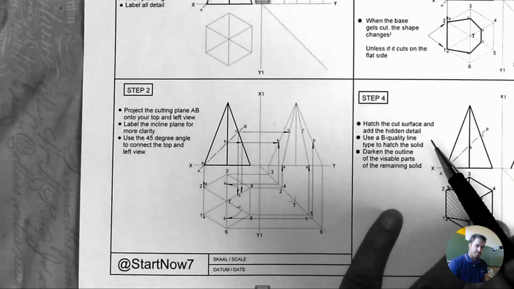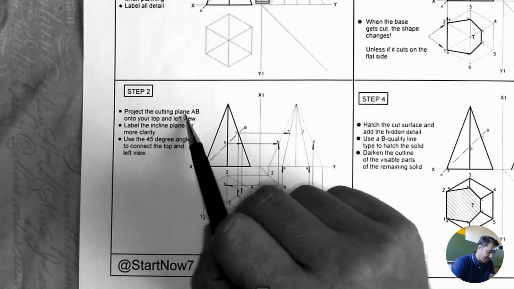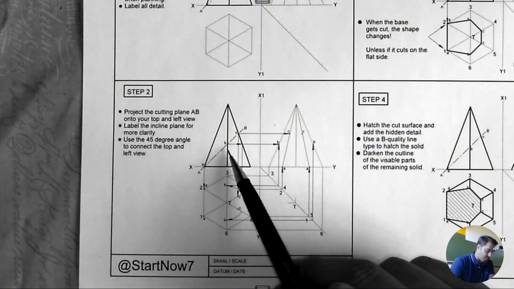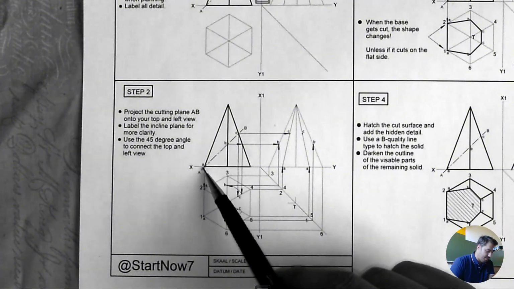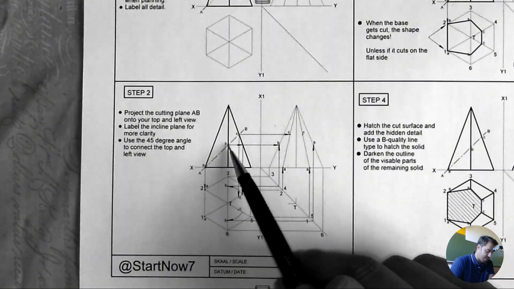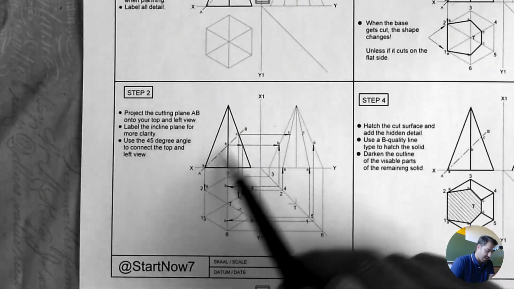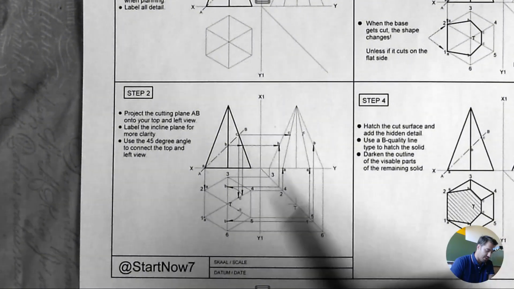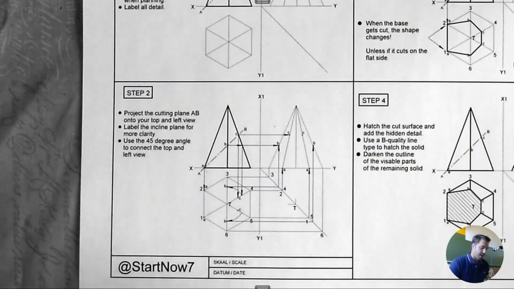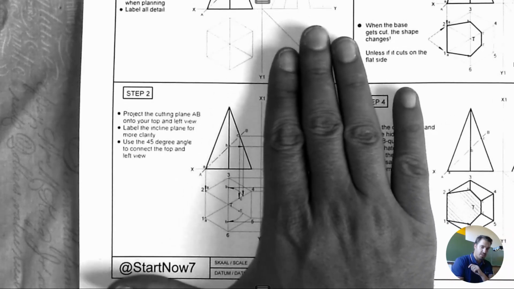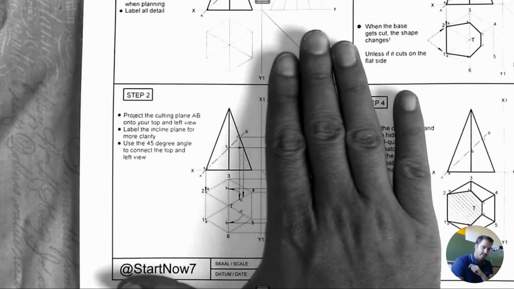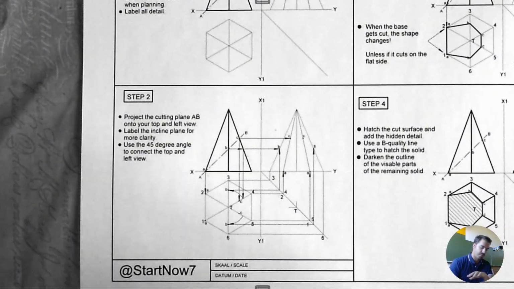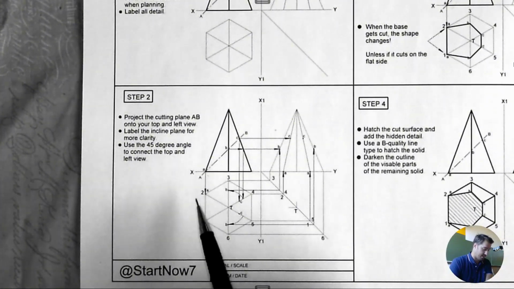Step 2. Alright, step 2 is projecting the cutting plane AB onto your top and left view. So AB, that's now this line, A, B, C. This is your inclined plane that you now have to project onto your top view and onto your left view. So typically what's going to happen, you might do your front view first, or your top view first, sorry, and then once you are done, draw the 45 and project it to start with your left view. You can choose how you would like to go about doing this.